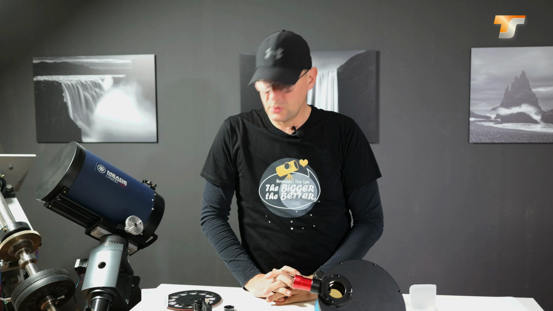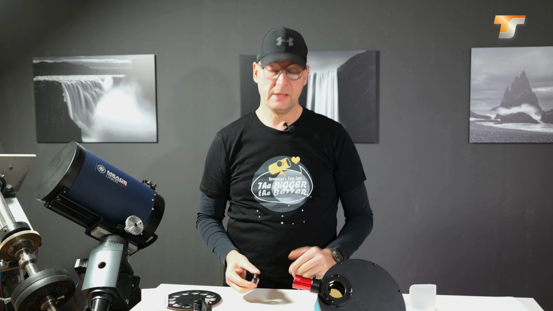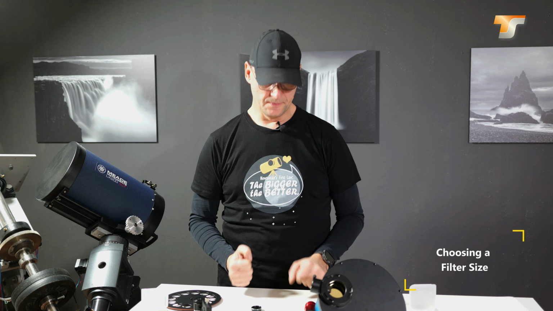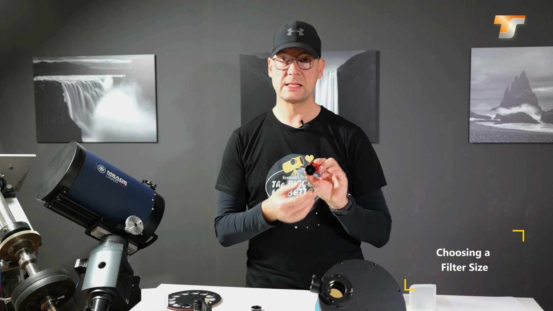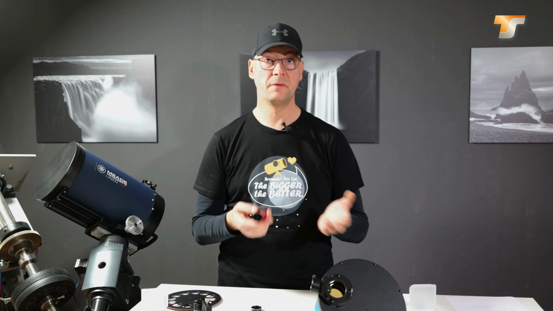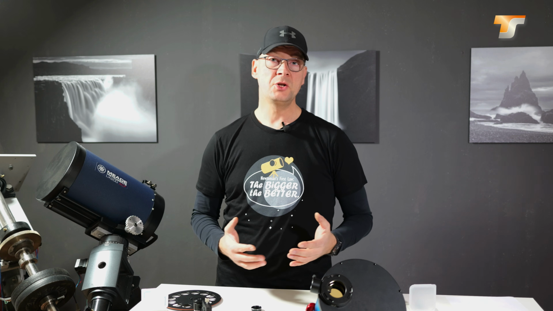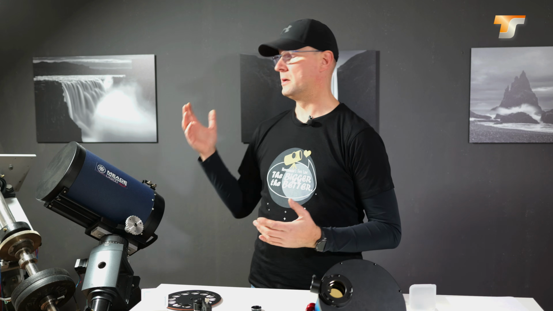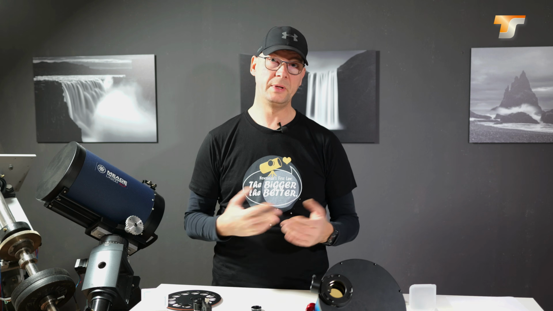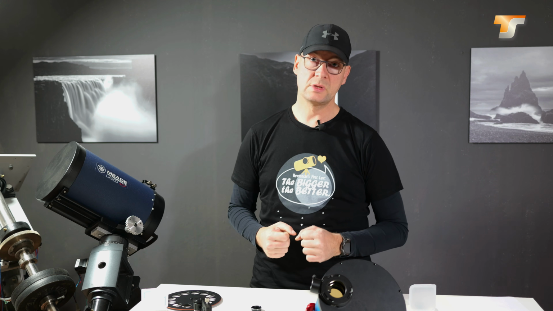There's one more thing that I want to talk about, and this is choosing the proper size and the proper filters. So the first question is how to decide what filter size should you use. Well, it depends first on the size of your camera sensor. Is it that small? Is it an APS-C? Is it a full frame sensor? That's the first thing, and also on the focal ratio of your telescope. Maybe you have a very slow one in terms of focal ratio, like a Schmidt-Cassegrain, or maybe you have a fast optimized Newtonian, then you have to use different filters.